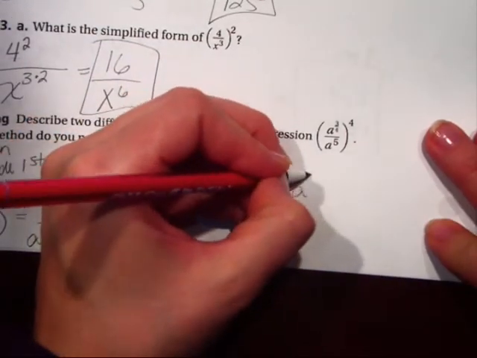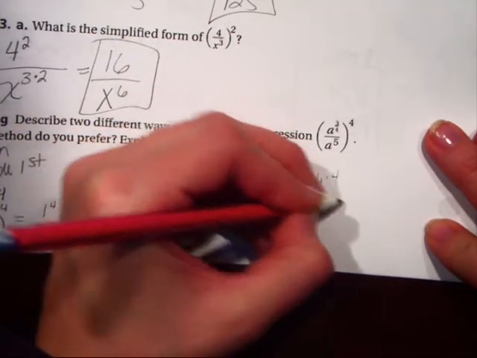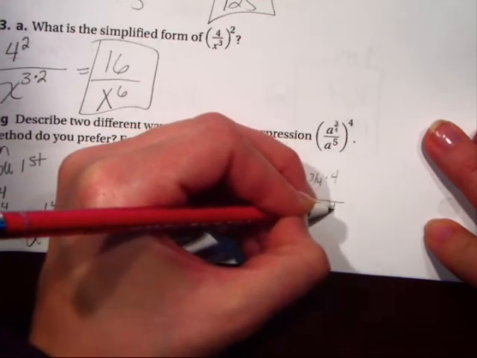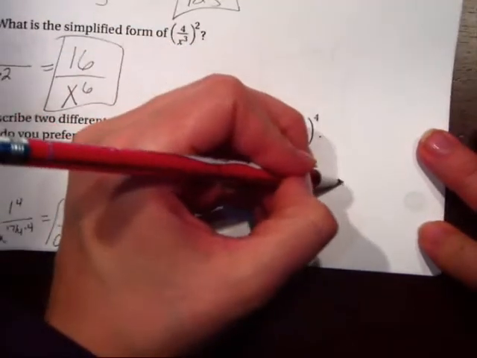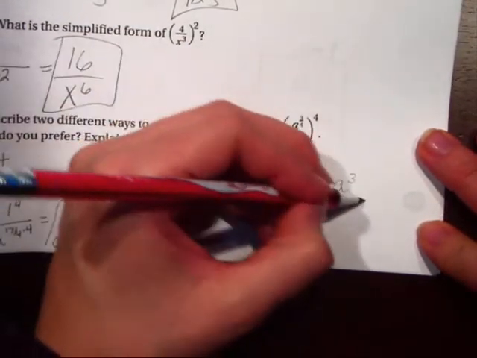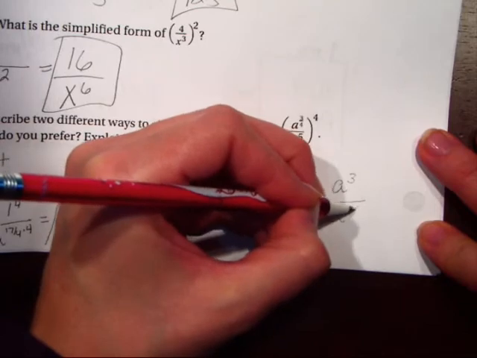So you get a to the 3/4 over a to the 5th, all to the 4th power. You ready to see a prettier way? Well, the a to the 3/4 gets the 4, and the a to the 5th gets the 4. So the 4's cancel out here, and you're left with a to the 3rd. And down here you get a to the 20th.